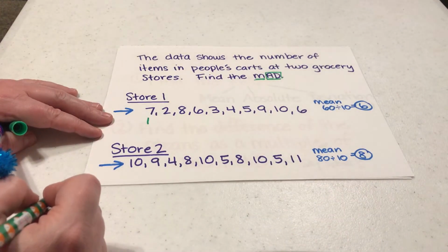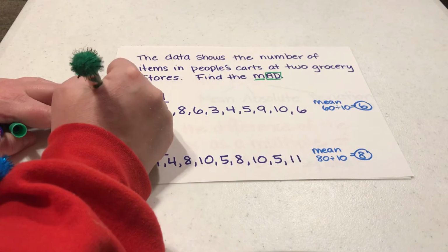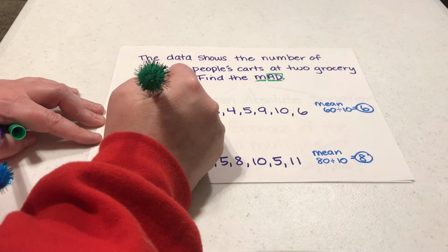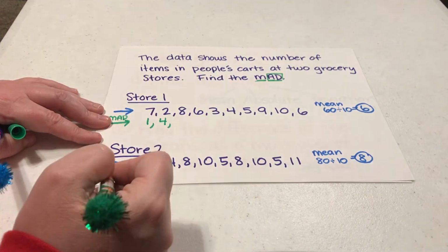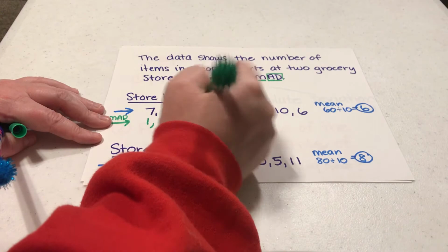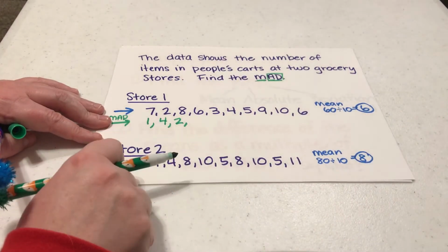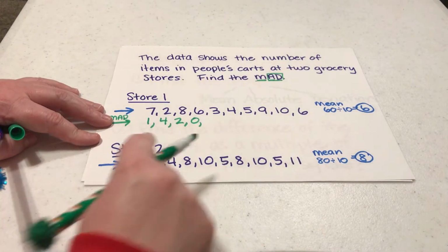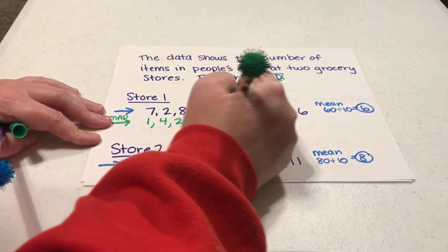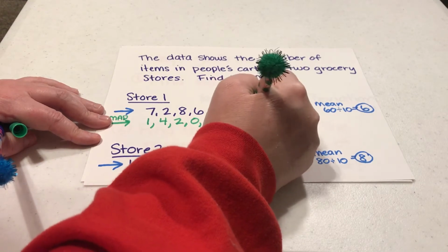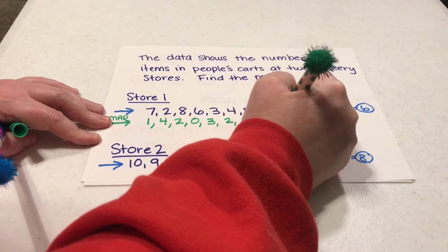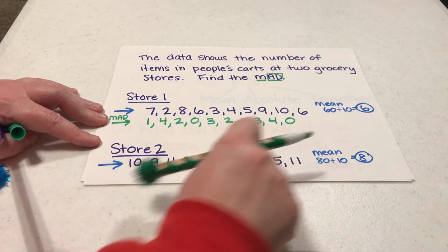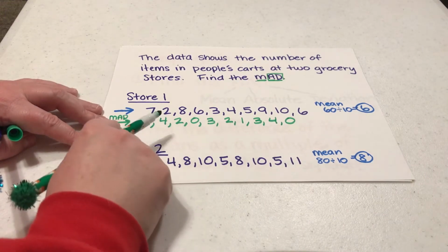So I'm going to start a whole new data set. This is for my MAD. So 7 is 1 away. 2 is 4 away. 8 is going to be 2 away from 6. I keep on referring back to the 6 here to see how far away it is, okay? 6 is 0 away. Go ahead and pause your video and you finish the rest of the set. Got 3, 2, 1, 3, 4, and 0.